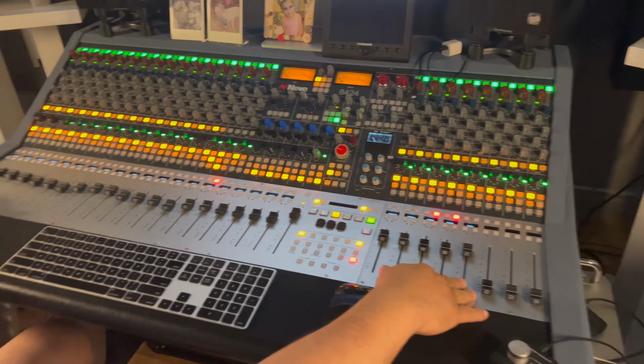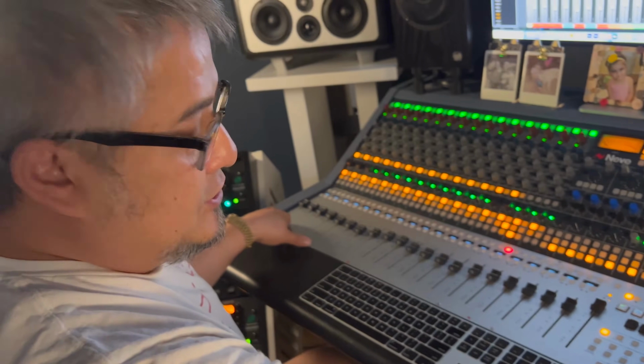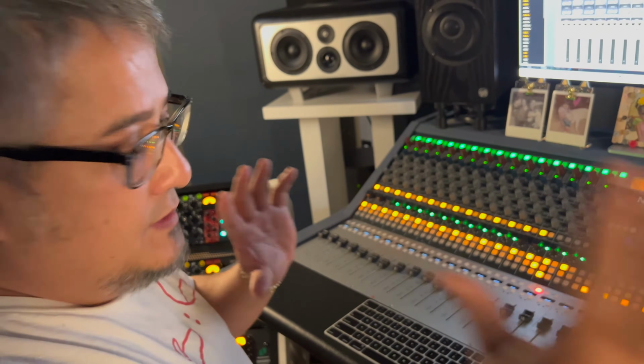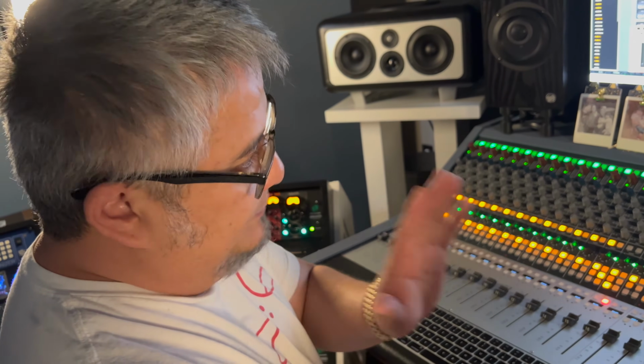So right now we have 21 channels in this session. I'll print all 21 channels back in with all their automation, everything going back into separate tracks in the session, and then from there I export all those tracks and create a brand new session with all the outboard processing.